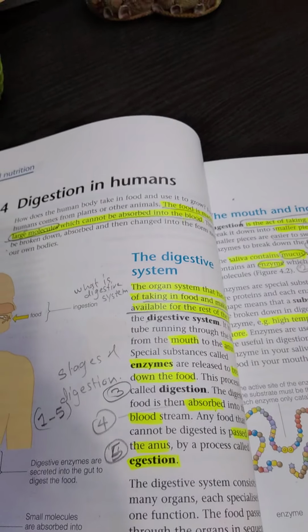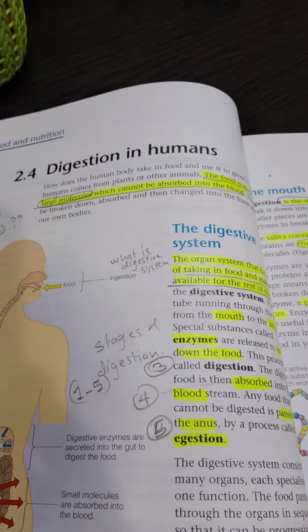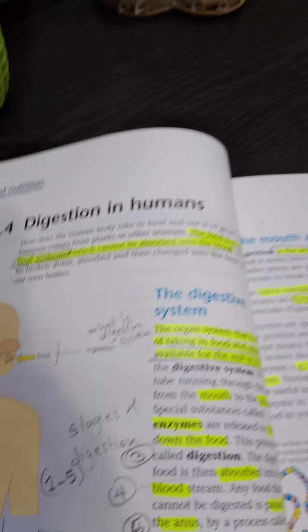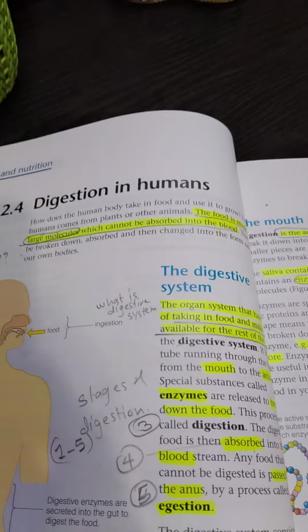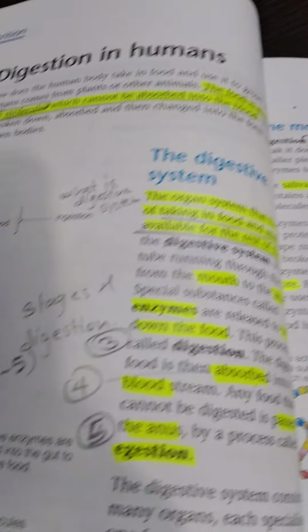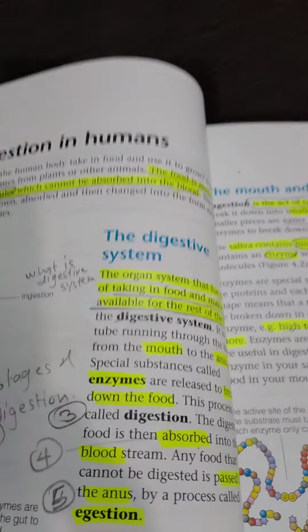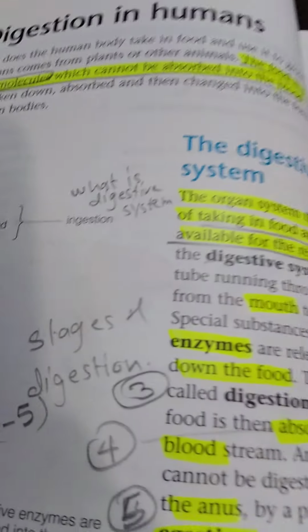So now you can understand that the digestion process is very important and necessary to break down these complex, large, huge food molecules into smaller ones that can easily be absorbed directly into the blood and then transferred into the cells and tissues to make use of them. Okay? So, first of all, let's define digestion: it is the breaking down of large food molecules into simpler, smaller ones.